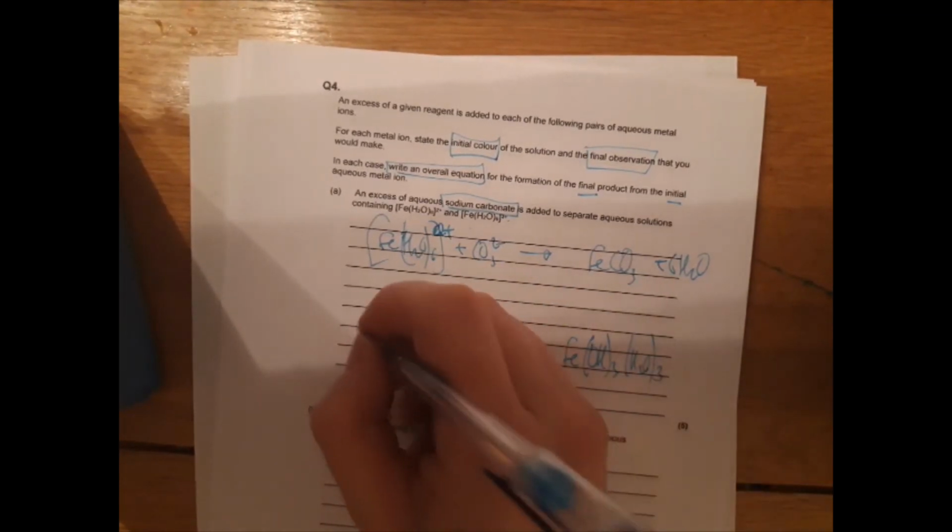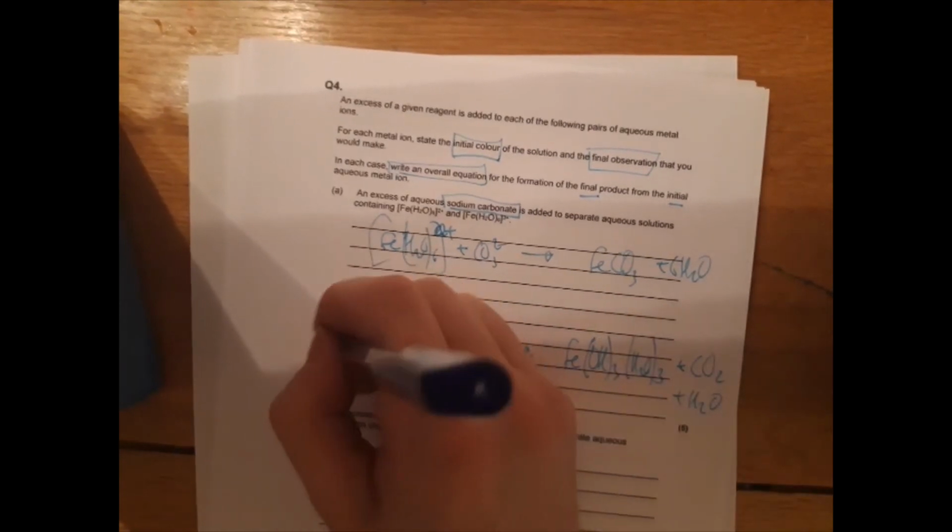Carbonate. CO2, H2O, just like the aluminium one. 2 of them, 3 of them, 2 of them, 3 of them, 3 of them. Alright, I've got myself 2 marks, as long as I check. Looks alright, looks alright, looks alright.